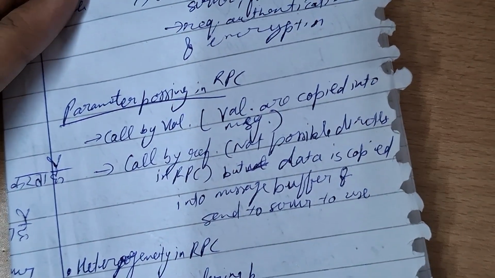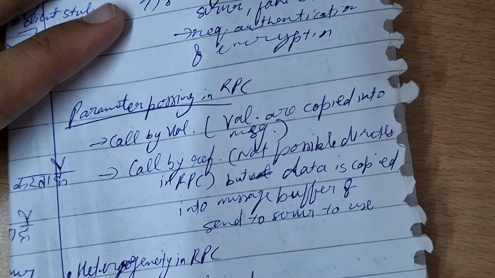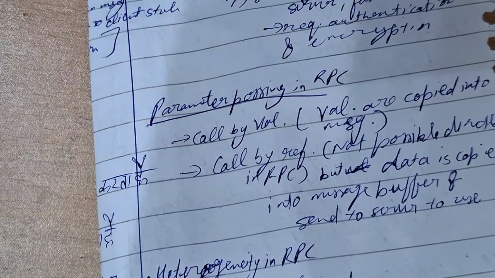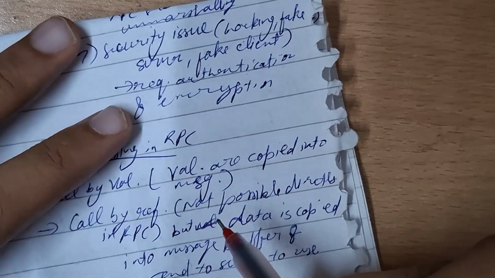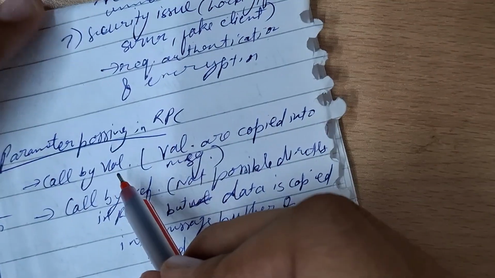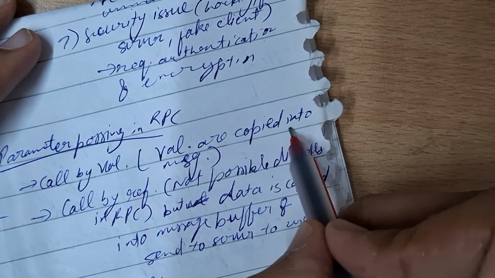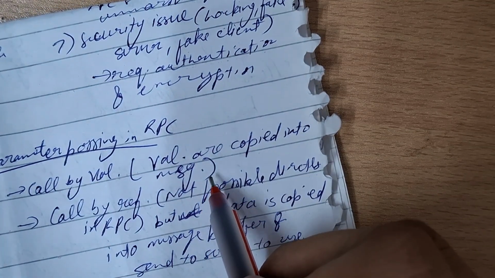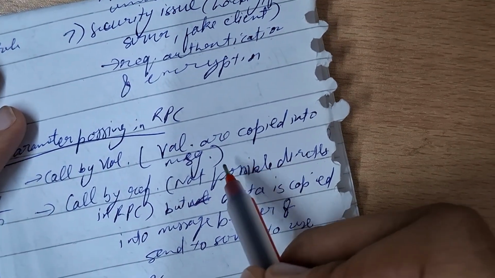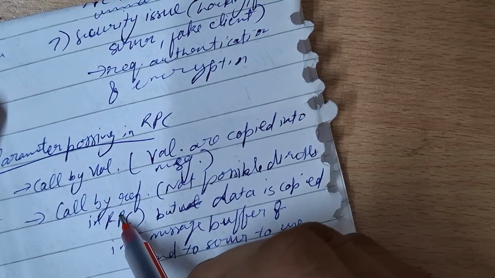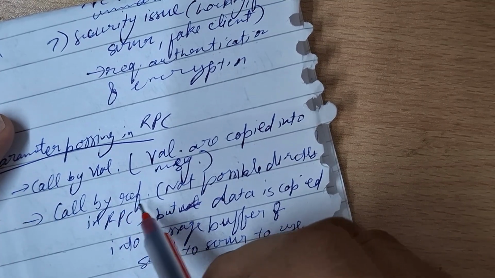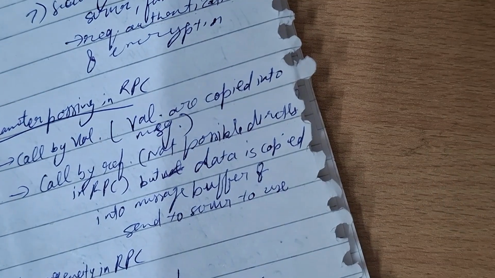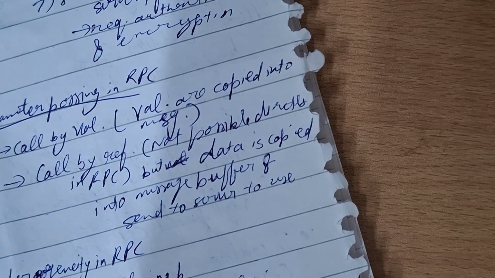Let's see some of the issues in RPC. First, parameter passing in RPC. In parameter passing, sometimes we do call by value, where values are copied into the message as parameters and sent directly to the server. But as we saw in the previous video, call by reference, where we pass the pointer address, doesn't work easily in RPC, because transferring only the address doesn't give the data itself.